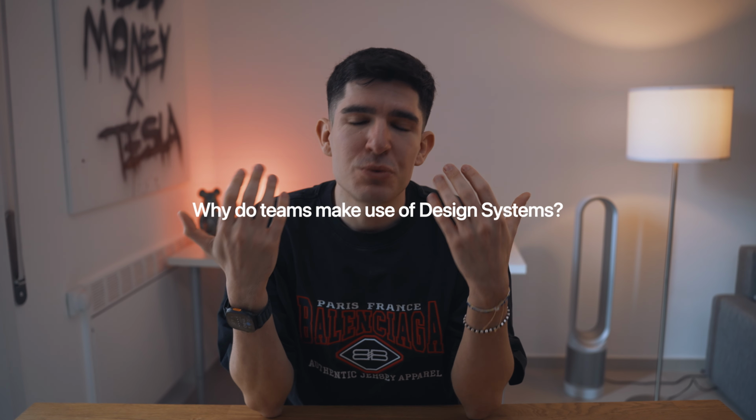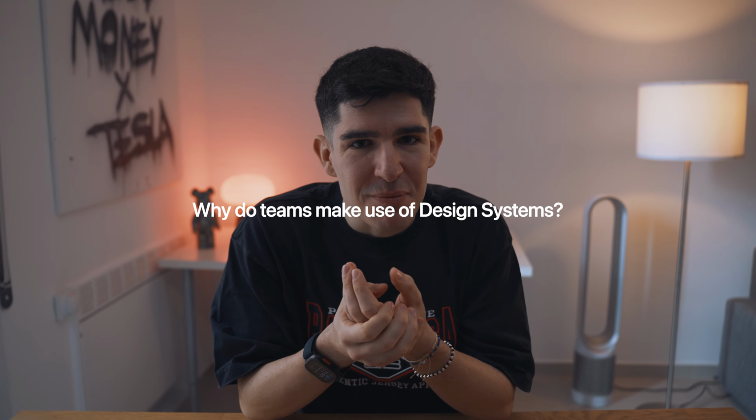So why do teams make use of design systems? Basically because they allow a faster and more cohesive design. I'll show you in a moment some very good examples of design systems. What they actually do is improve the efficiency, ensuring that the user experience is maximized.